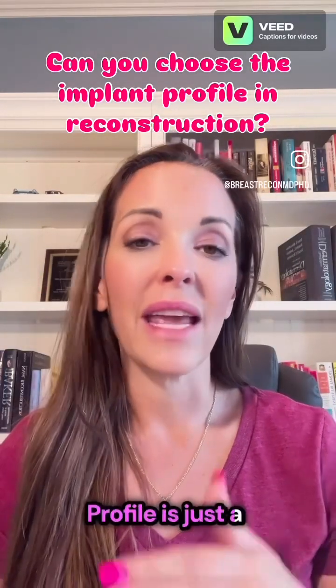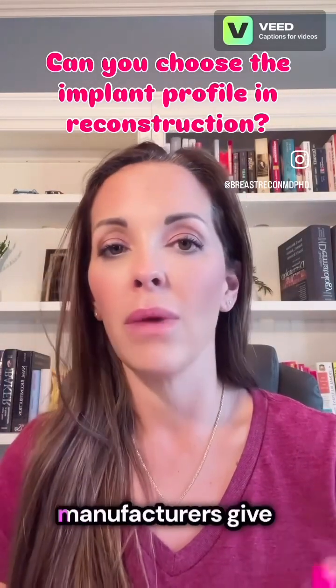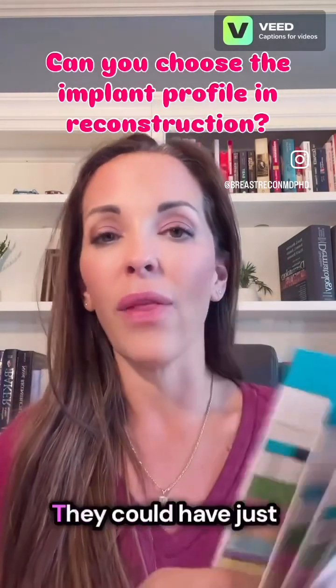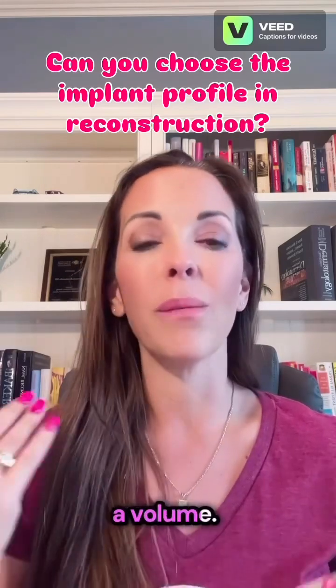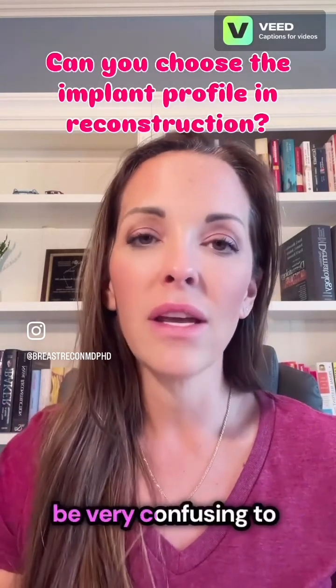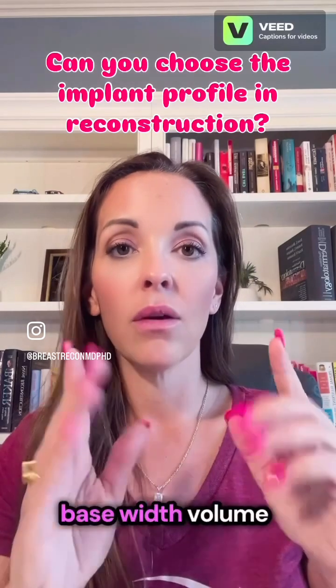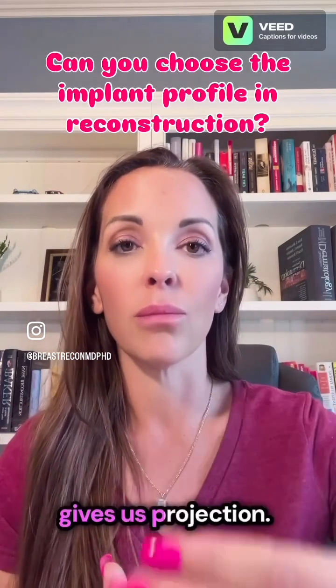Profile is just a subjective term that implant manufacturers give to implants. They could have literally not even used the profile. They could have just had a base width and a volume. And this concept can be very confusing to patients. But remember, base width, volume gives us projection.